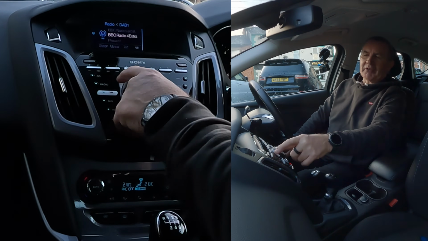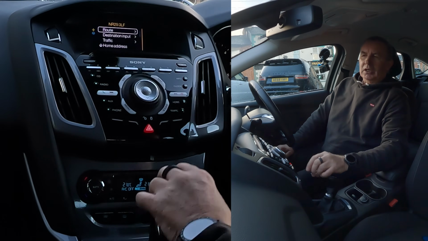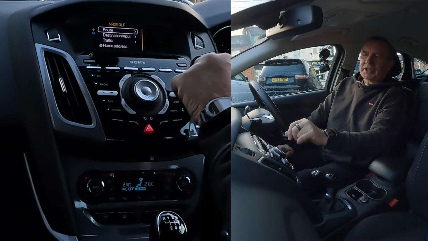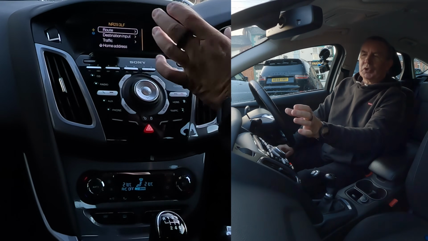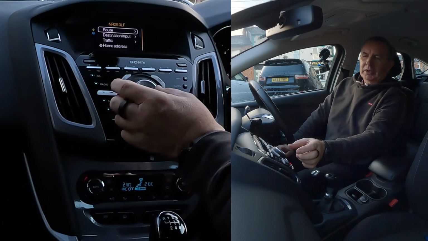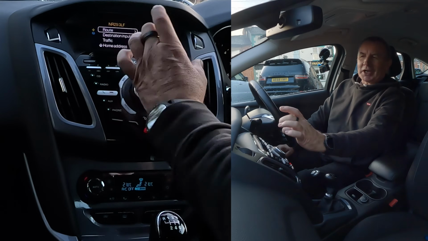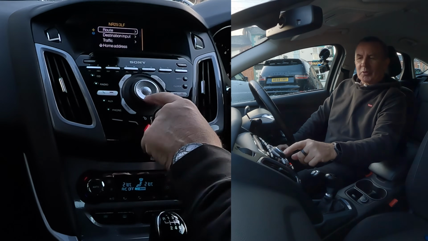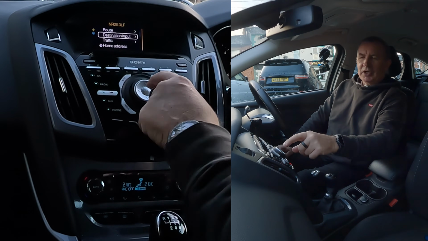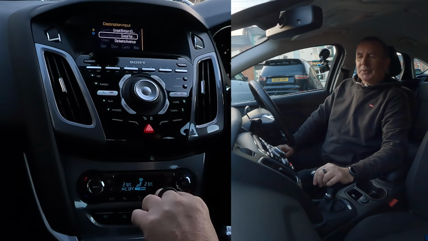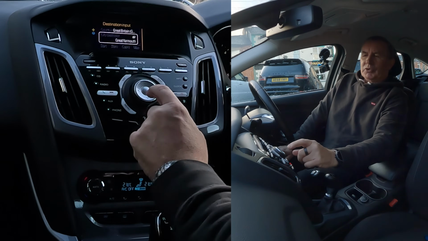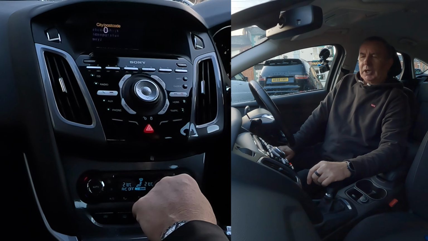First of all, nav, route, destination, input, traffic, home address. So again, I was going there to try and turn it down, the rotary control, but you don't, you use the arrow. So down, then the center, click OK. City and postcode. There we go.